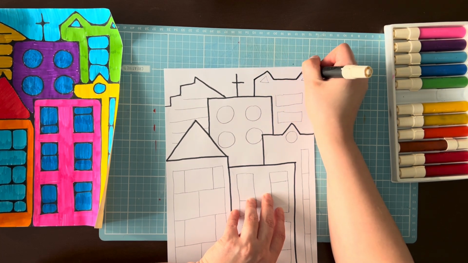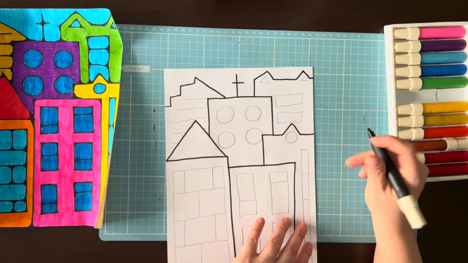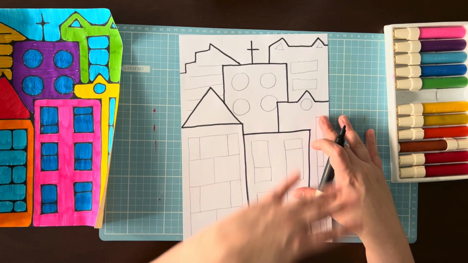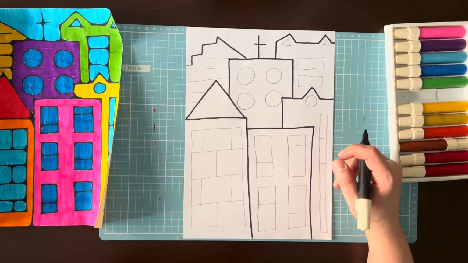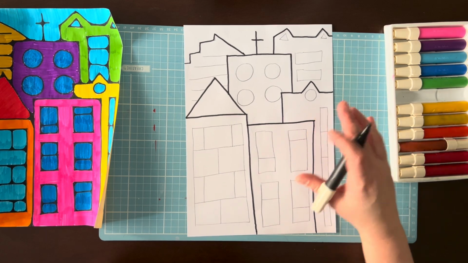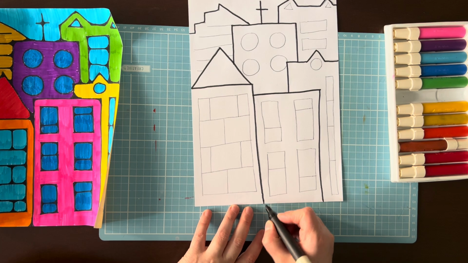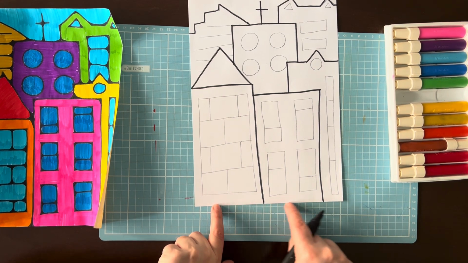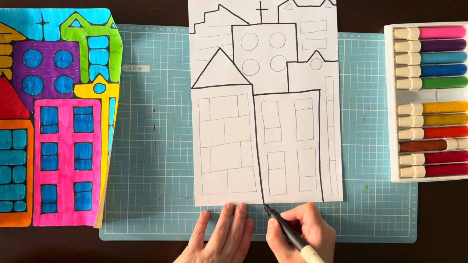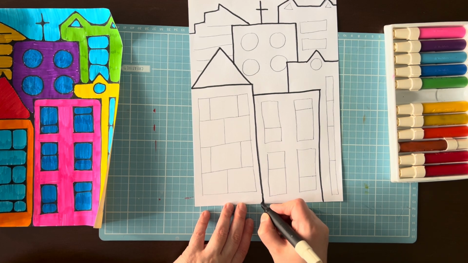Okay, and now that we have traced just our building shapes, I'm going to teach you how to do the neurographic. We'll just start here at the end. Now, this is as if we've got an imaginary line there, okay? So every time this line touches, we're going to curve it.